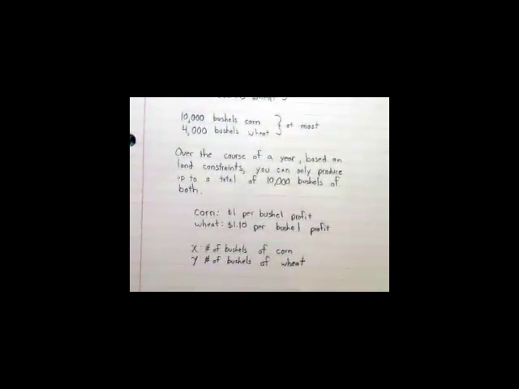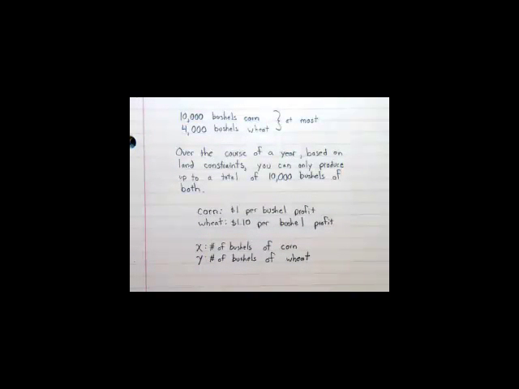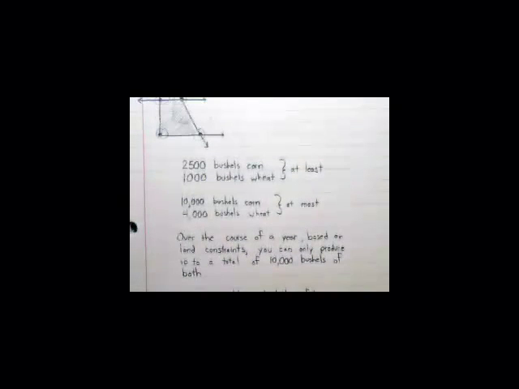Okay? So this is how we're going to encode everything that we're talking about. So up at the top here then, we have at least 2,500 bushels of corn. So can you turn that into an inequality for me then?